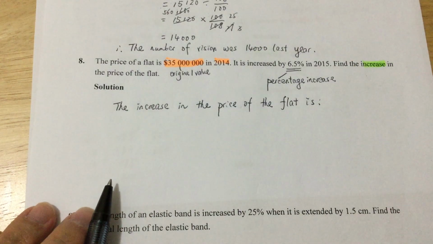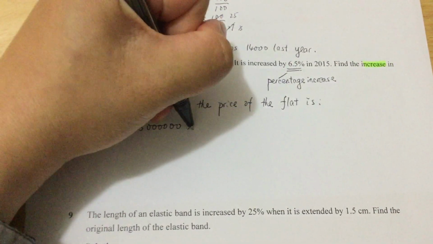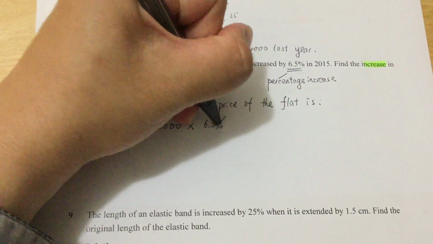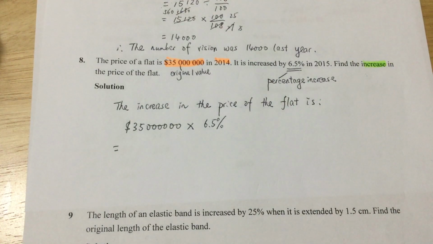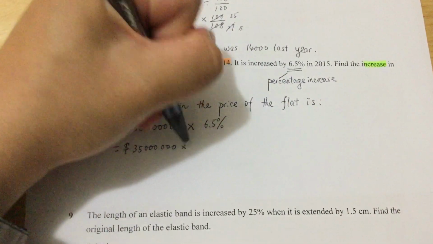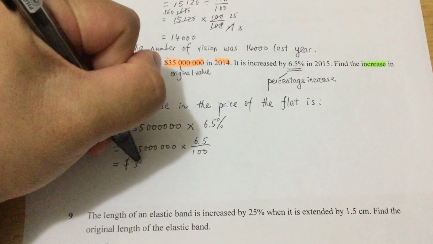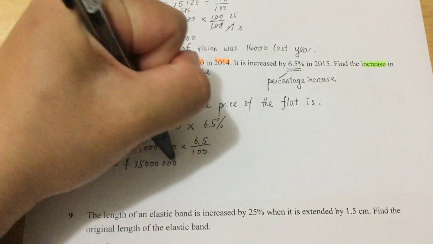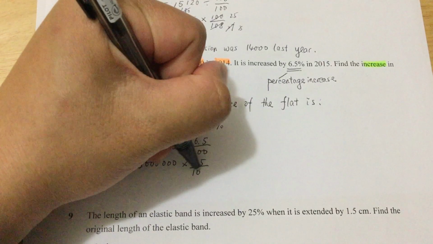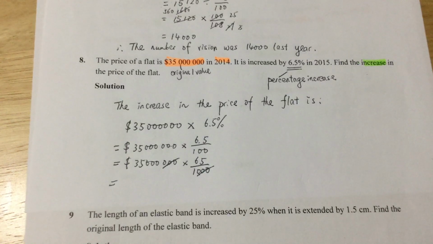Okay, so what we are going to do is we just write 35 million times 6.5% immediately, so we have these answers quickly. So we have 3,500,000 times 6.5 over 100. So once again, 3,500,000 times 65 over 1,000. So you can cancel 30 immediately. So you have 35 times 65. So the answer from 35 times 65, let me calculate.